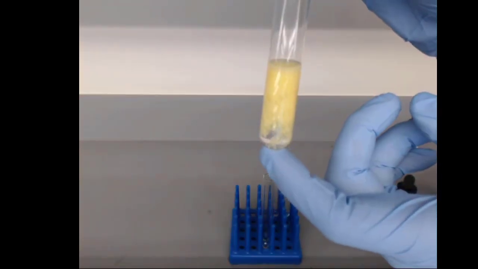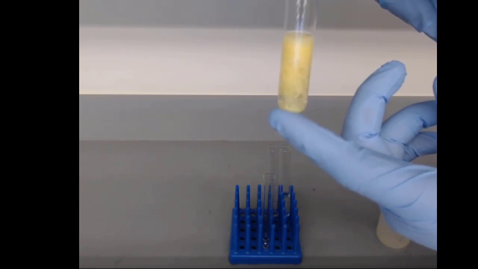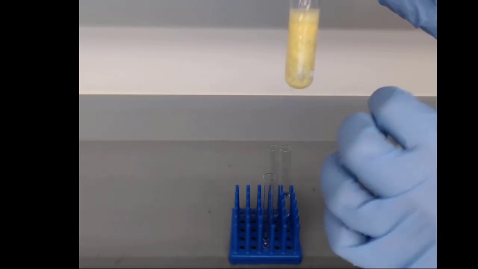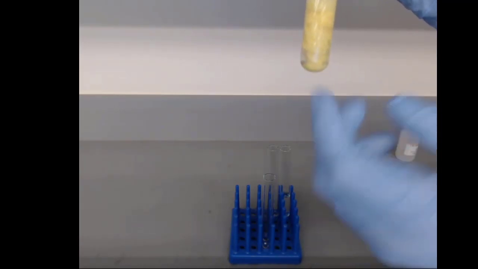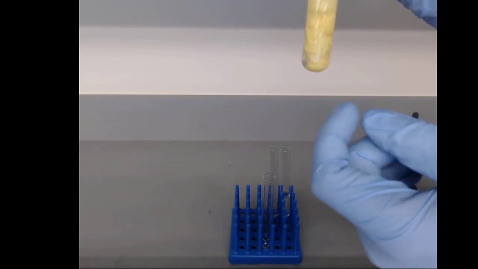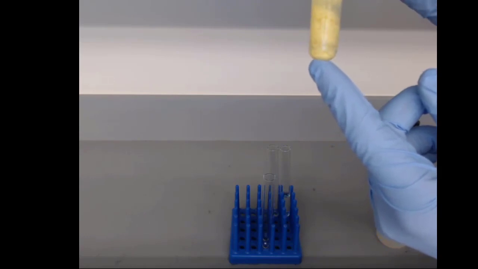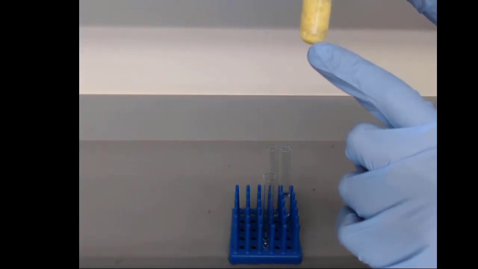And what you can see is that it forms a kind of cloudiness. It doesn't look like a solid is necessarily forming, but that's because we're forming a solid on the atomic scale, right? We're actually just forming little grains like a really fine dust. And as we let it sit longer and longer, you can see the solids start to settle to the bottom.